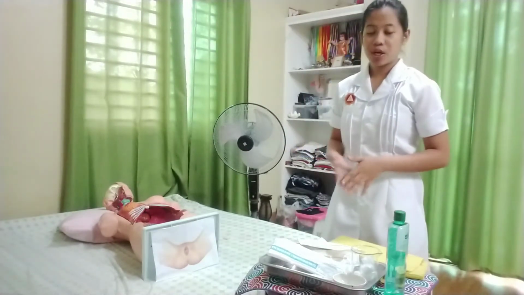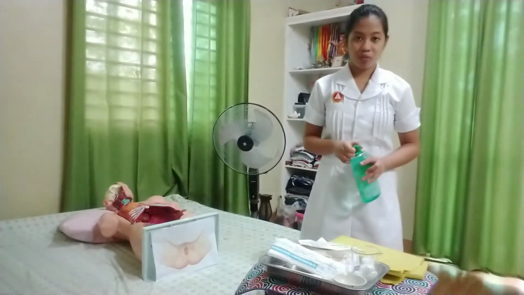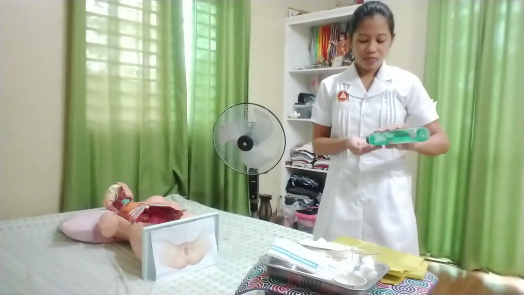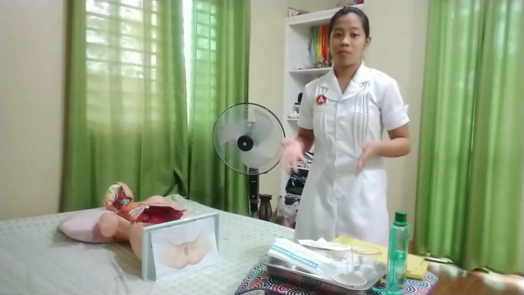So for the procedure, I will first assemble my equipment and perform hand washing and hand hygiene. After that, I will introduce myself to the client and verify the client's identity. This is to establish rapport and to verify that I am giving the proper care to the proper person. I will also explain the procedure, why it is necessary, and how the client can cooperate, and I will discuss any allergies with the client, especially iodine and latex.